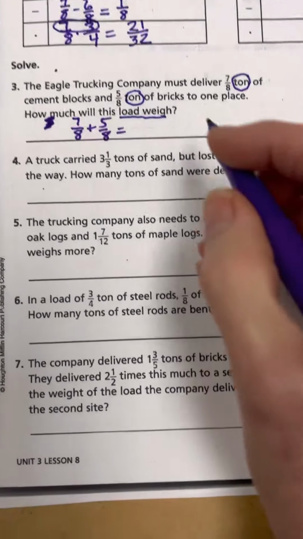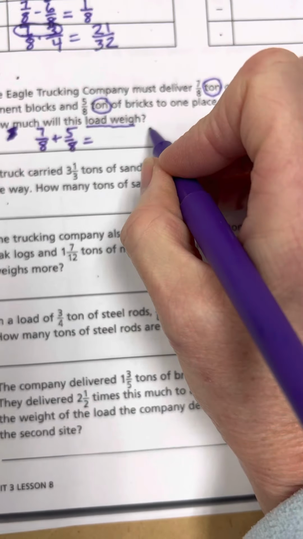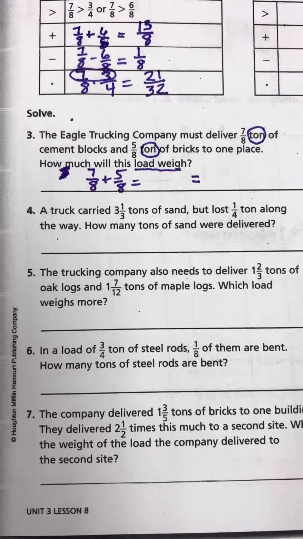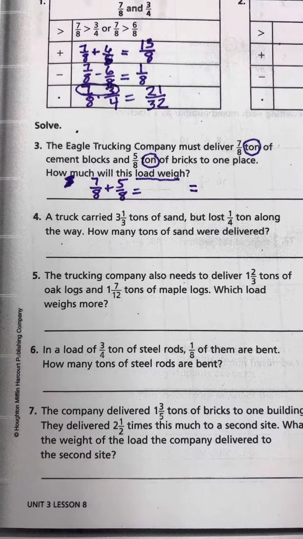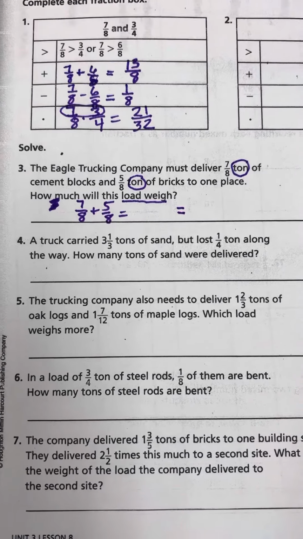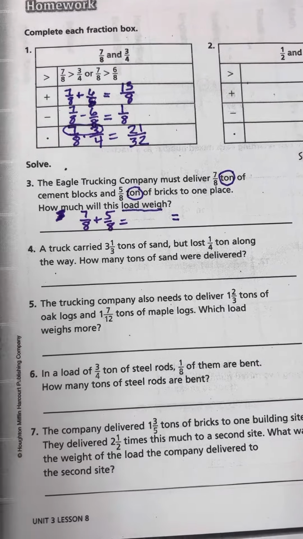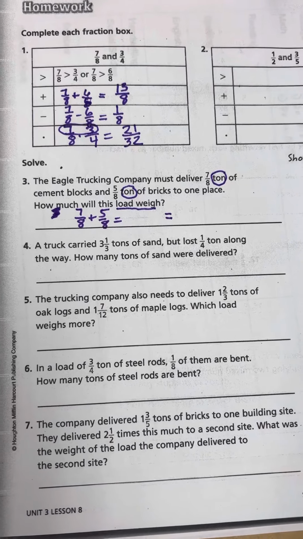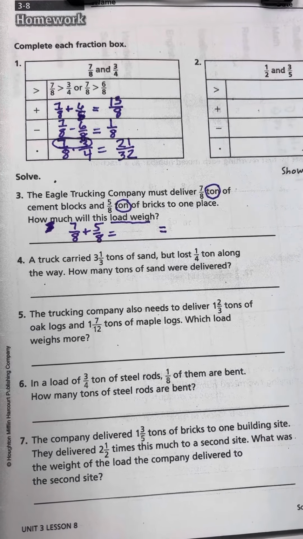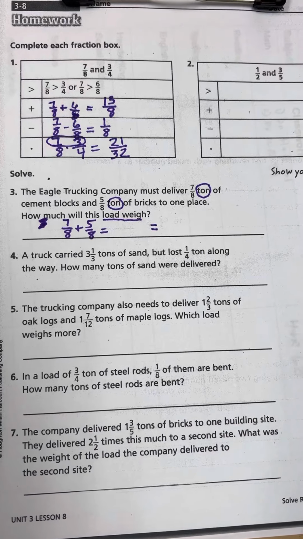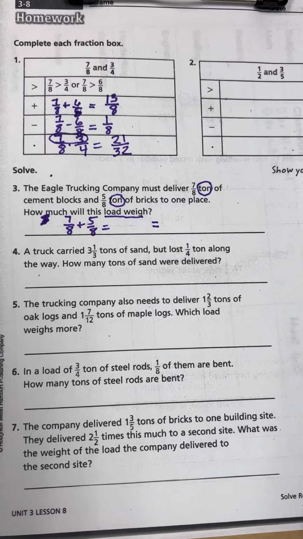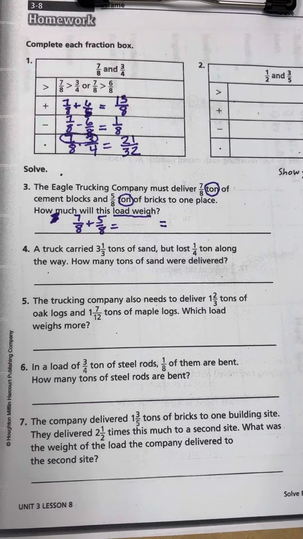In this example, you're going to get an improper fraction. Let's turn that into a mixed number, all right? Remember, to turn that into a mixed number, you're going to divide the top number by the bottom number, and then if there's a remainder, put that in the numerator of the fraction, and the denominator stays the same.